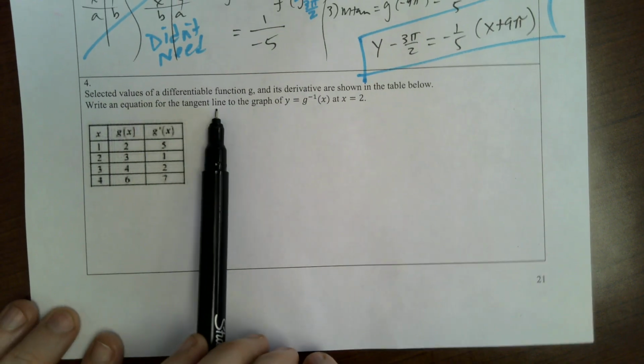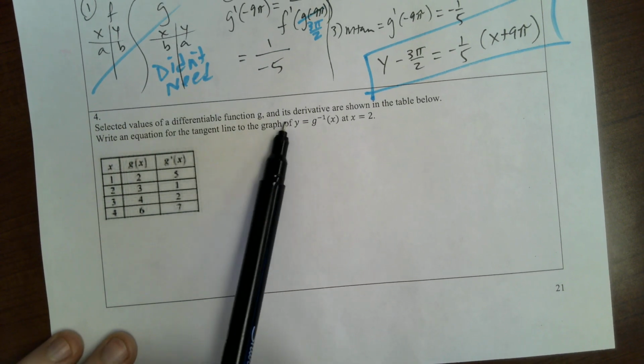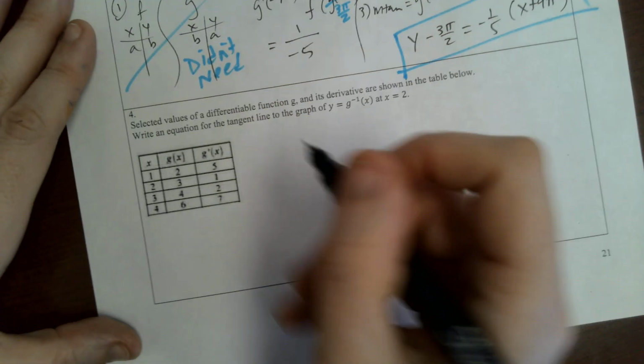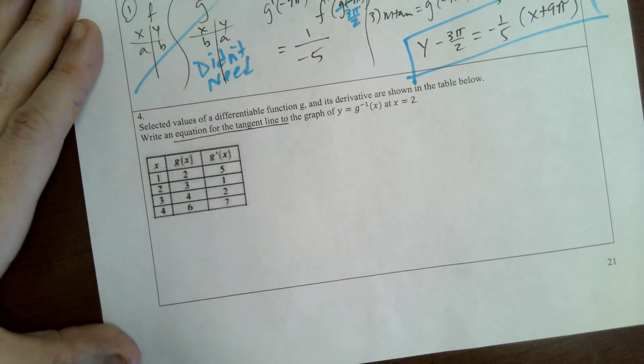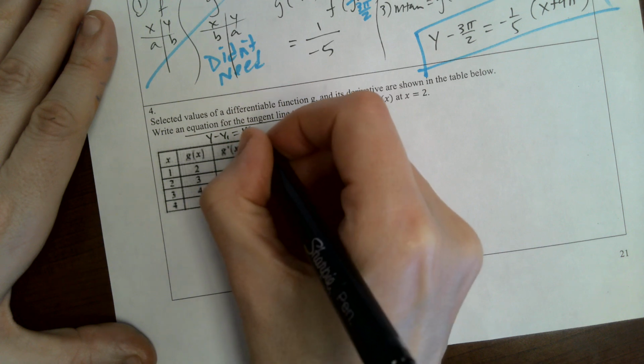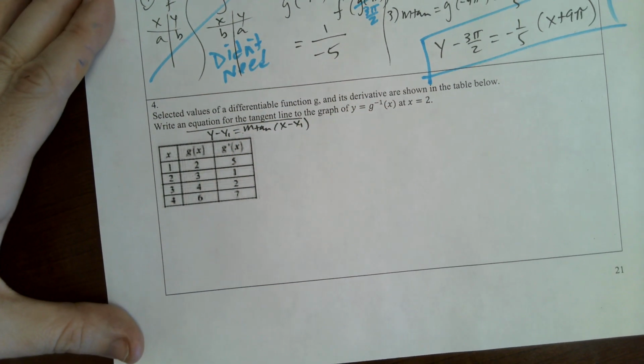Now this one. I should have done this one first. This one is easier than the last. Selected values of a differentiable function g and its derivative are shown in the table below. Write an equation for the tangent line to the graph of y equals g inverse of x at x equals 2. So again, we've got equation for the tangent line, right? So y minus y1 is m tan times x minus x1.